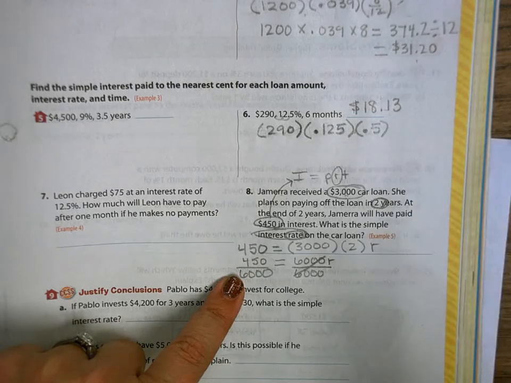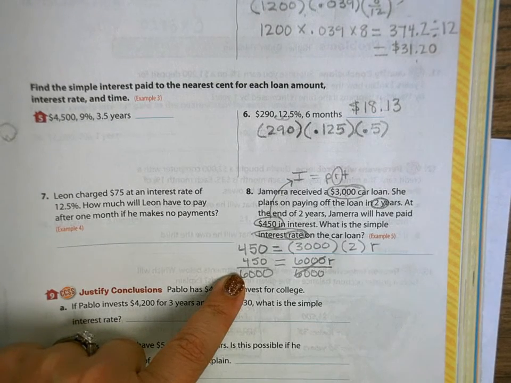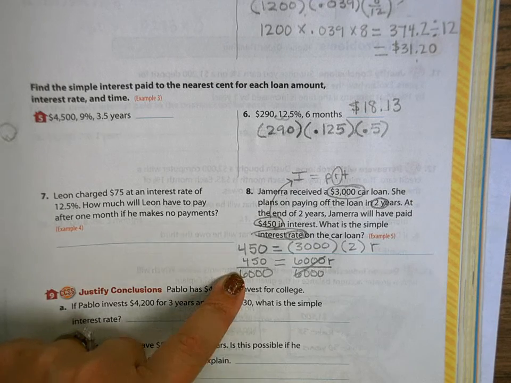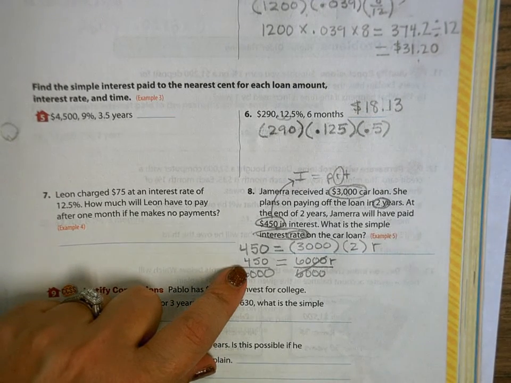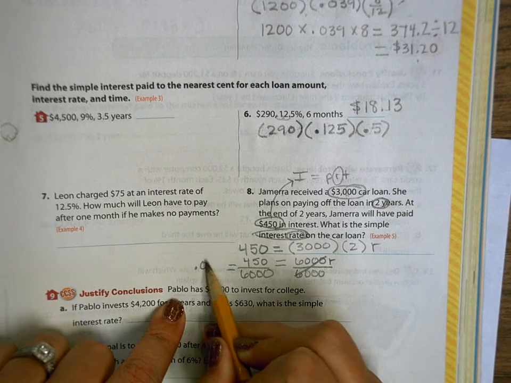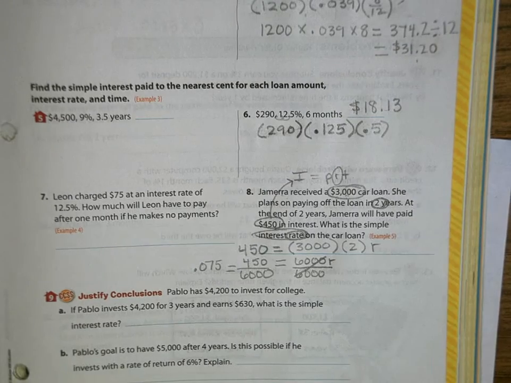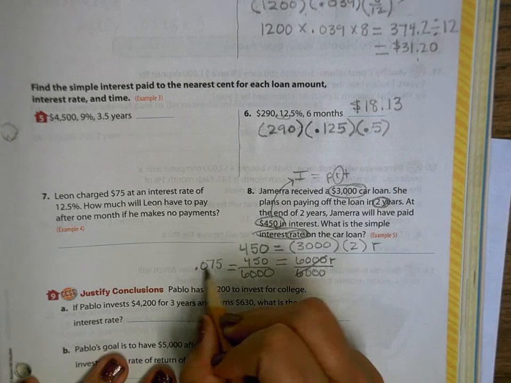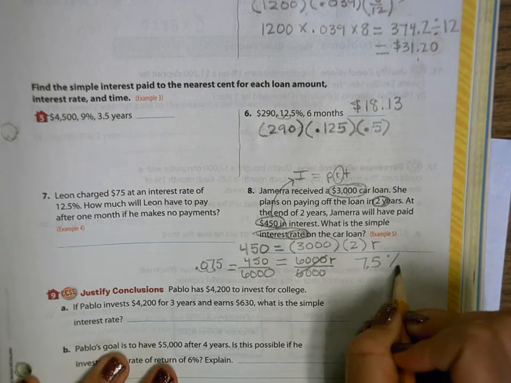I got 13.3. Did you get 0.133? Try it again. I got 0.075. Yes. What is that as a percent? 7.5%. Yep. Got it?